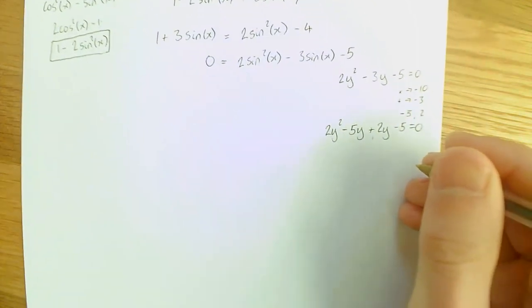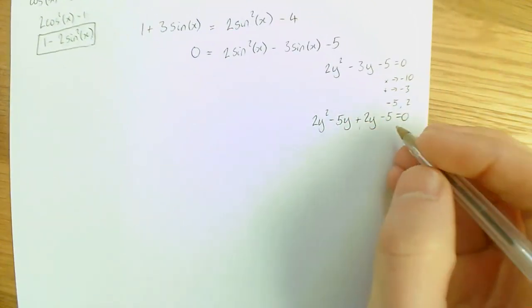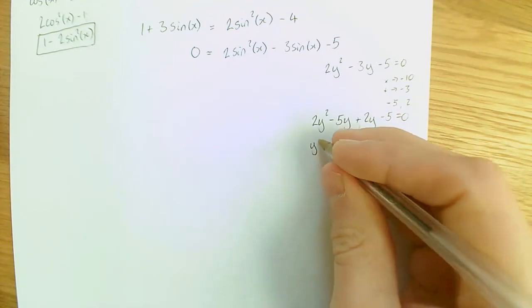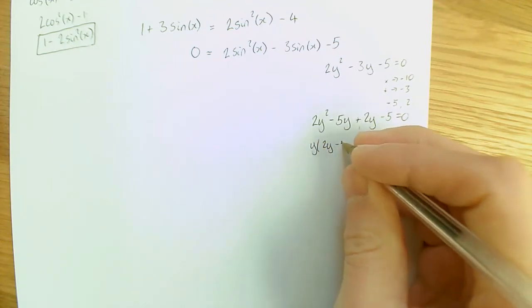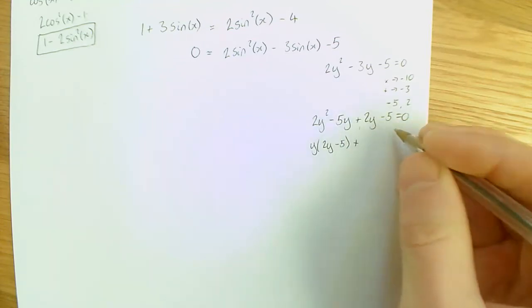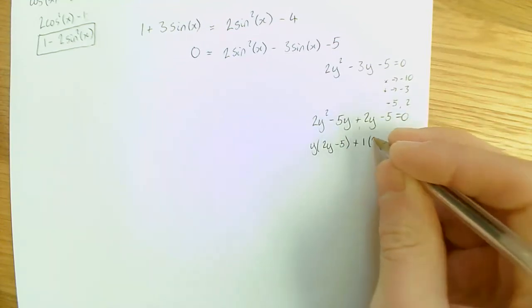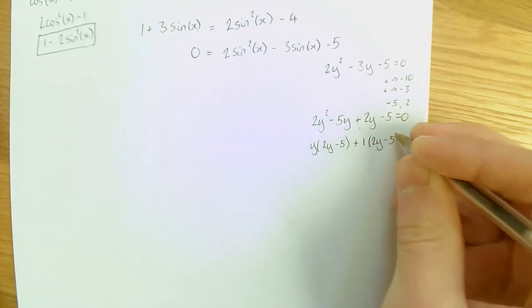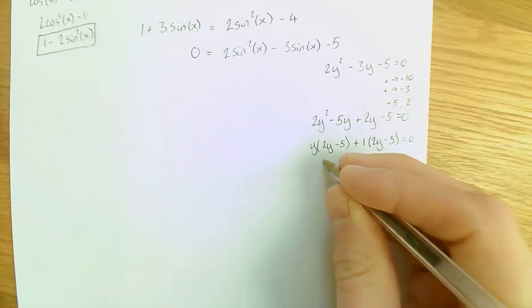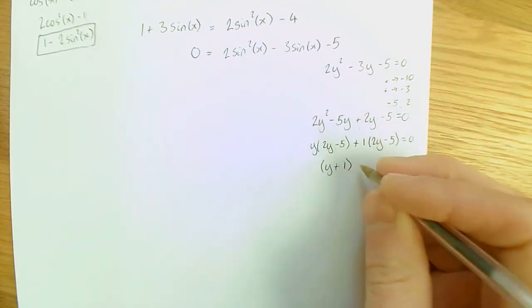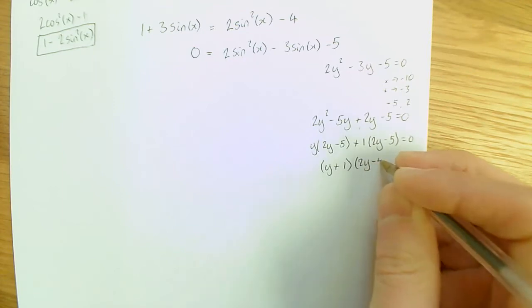And then working with that, we can factorize y out of the first two terms, and we get 2y minus 5 left. There's nothing to factorize out, so I'll put a 1 outside. And so our factorization is y plus 1, 2y minus 5.